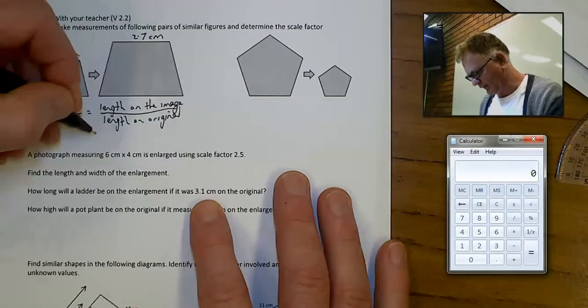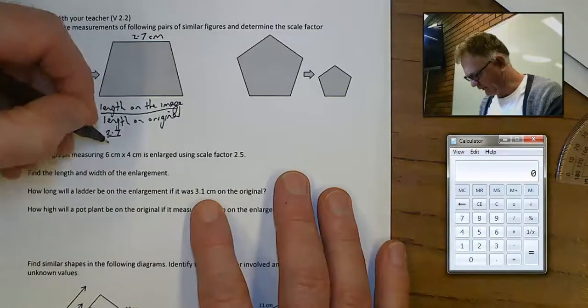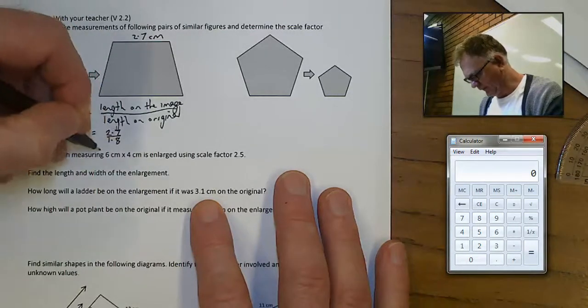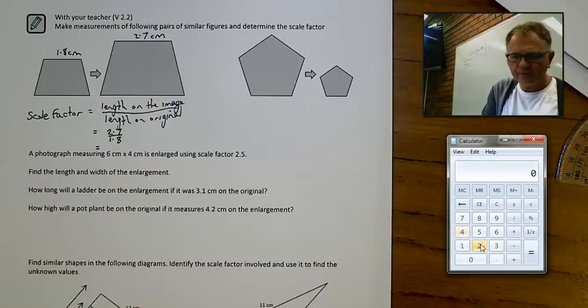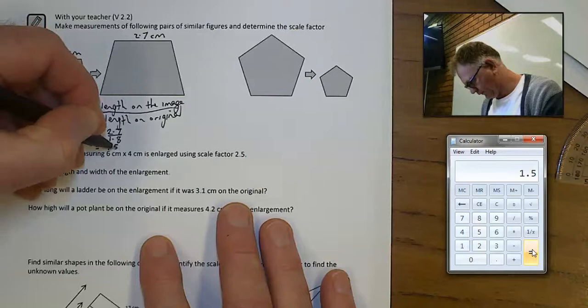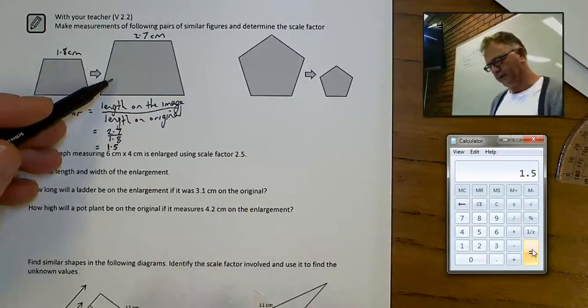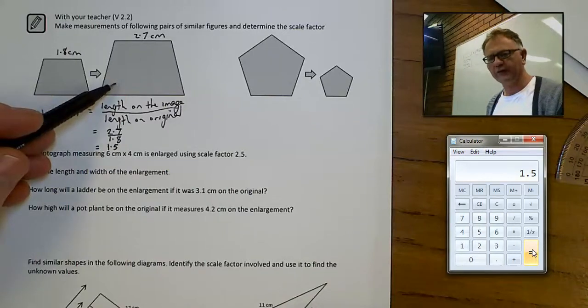So in this case it will equal 2.7 divided by 1.8, and that will give us a scale factor of 2.7 divided by 1.8, 1.5. So this trapezium is the same shape as this one, but it's 1.5 times bigger. Its dimensions are 1.5 times the size.